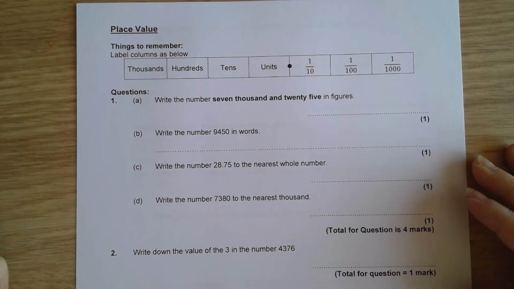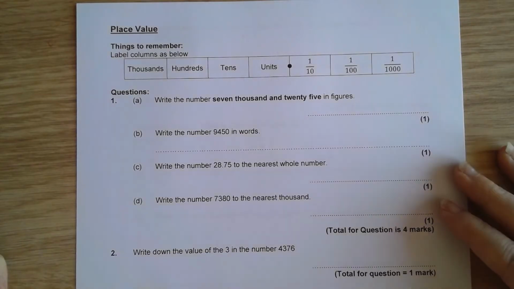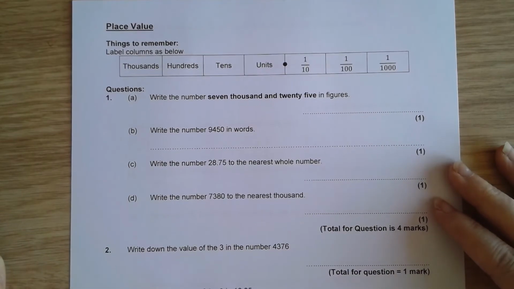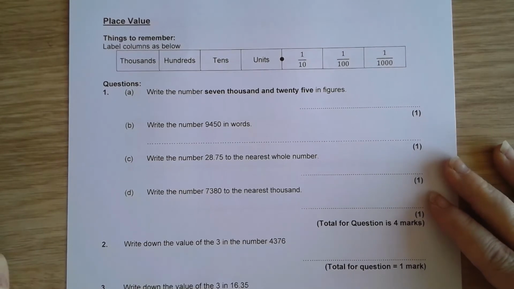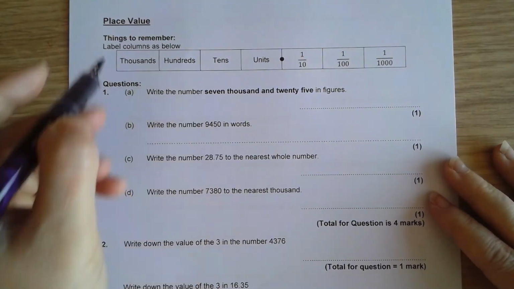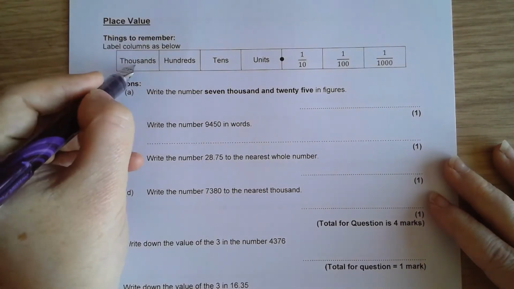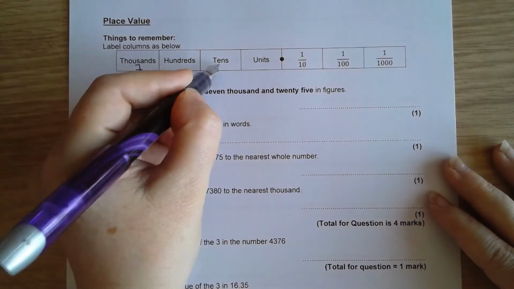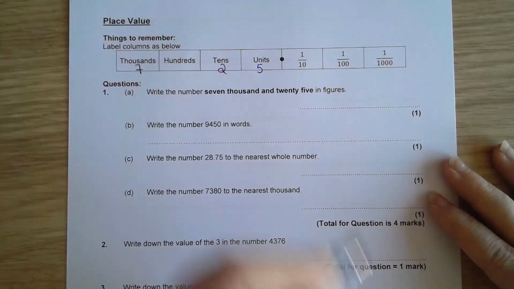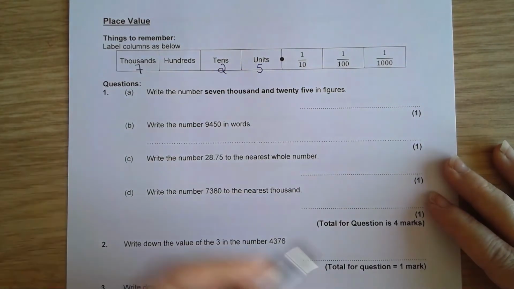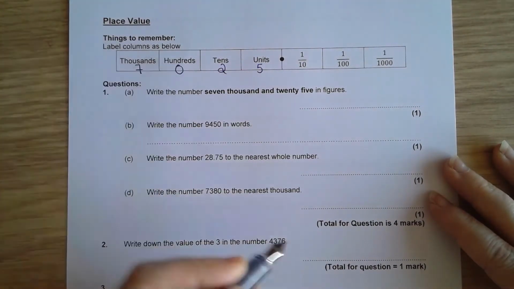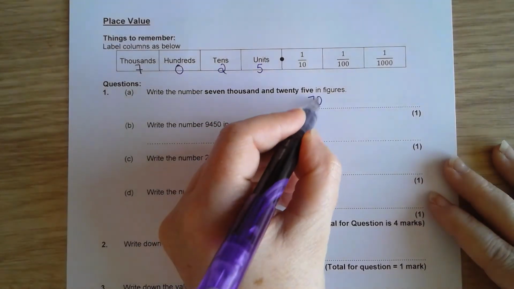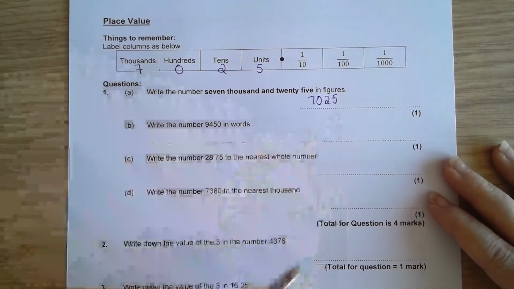Grade 1 workpack, pages 7 to 8. This was set as part of week 2 tasks. First question asks you to write down this number in figures. So I've got 7 in the thousands column and 25. So I'm going to put 25 in the correct place. I've got to fill in the gap with a 0, and I can see that my answer is going to be 7025.